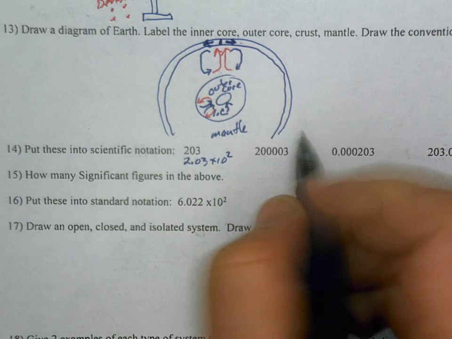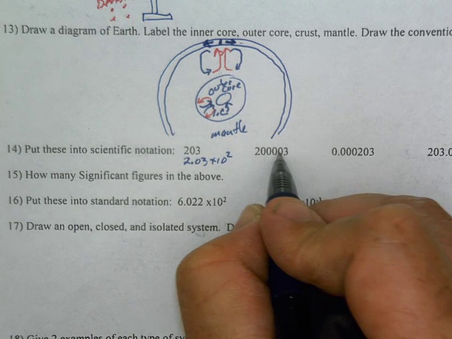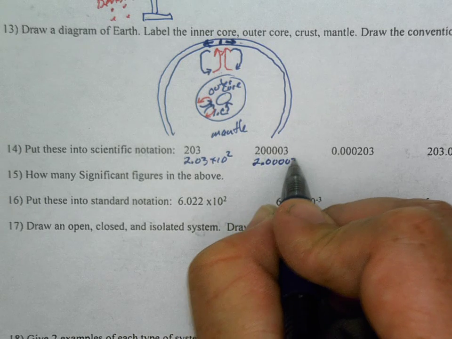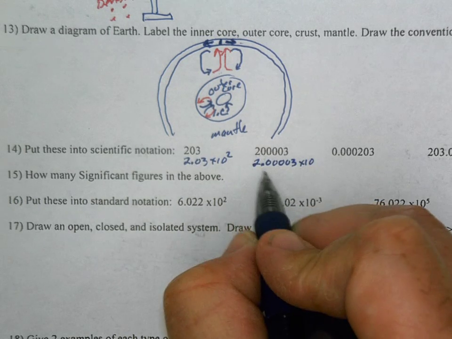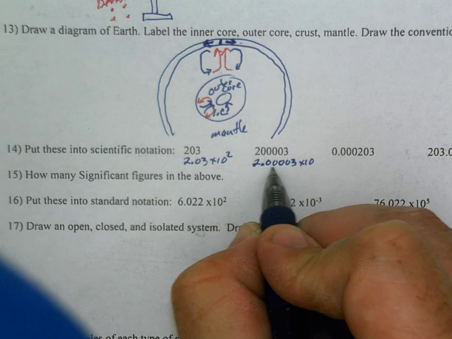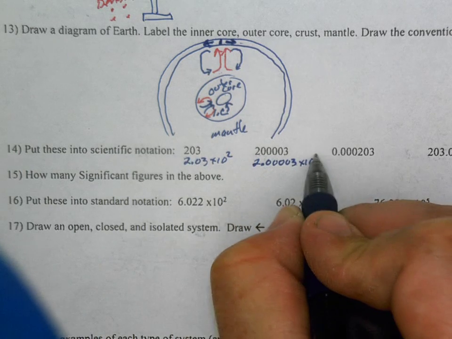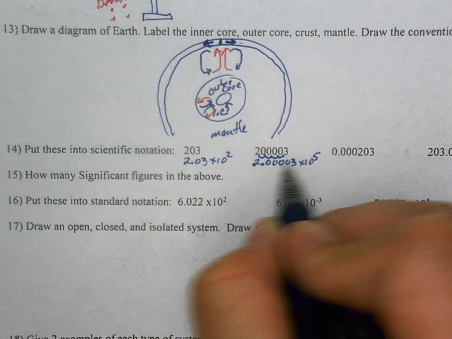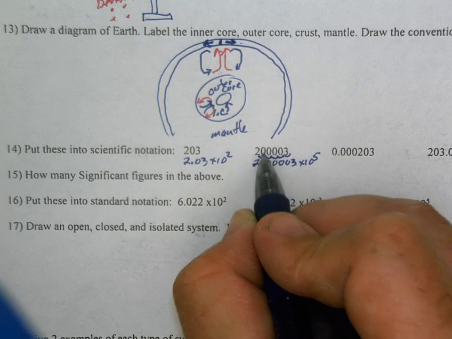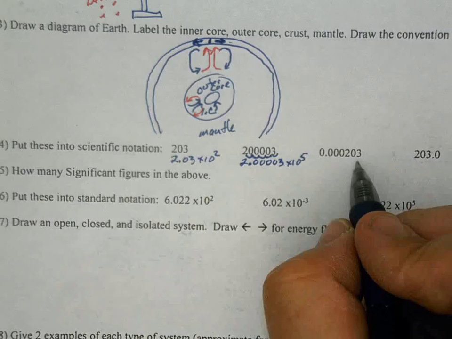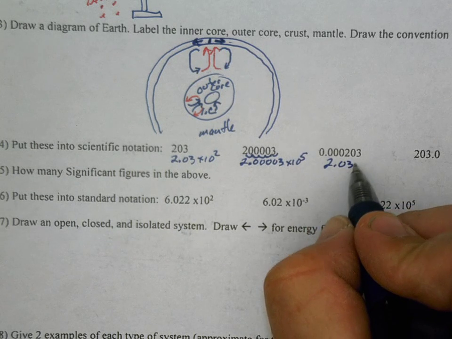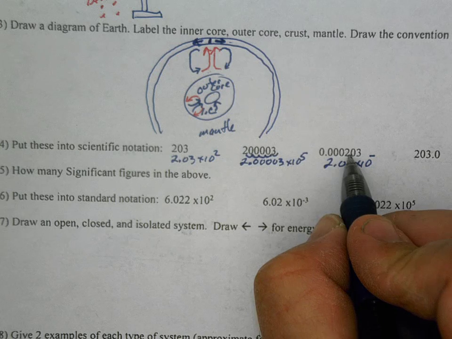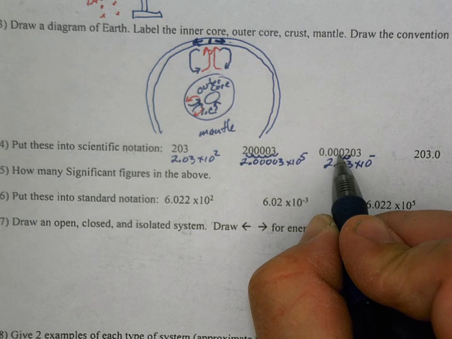Now this one I goofed up. This should have been 23, but anyway, 2.00003 times 10 to the, okay, so 1, 2, 3, 4, 5. You'd have to move the decimal 5 places to get it back from where we had to move it there. Okay, this one here, 2.03 times 10. Now this number's smaller than 1, so it'll be a negative exponent. And that decimal place went 1, 2, 3, 4 places.